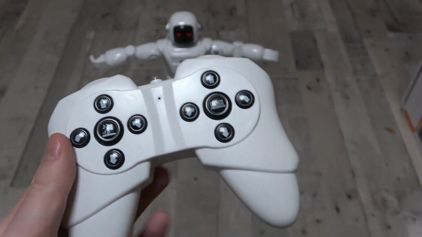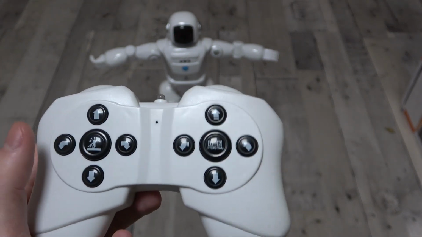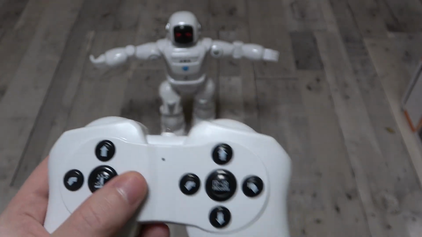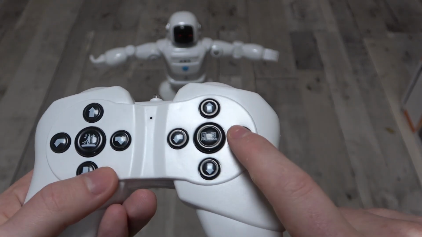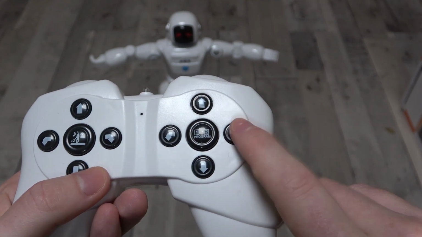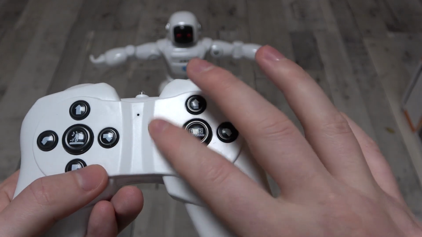There are 4 different buttons for directions. We have left on the left side, right on the left side, and then left on the right side, and right on the right side.